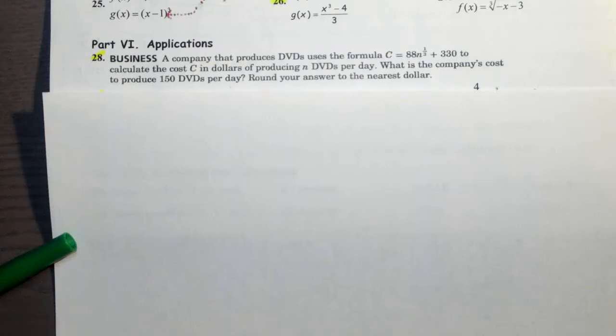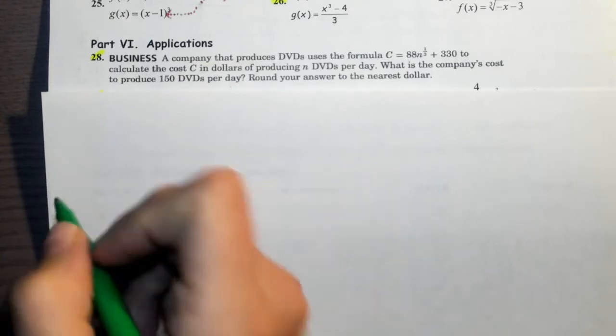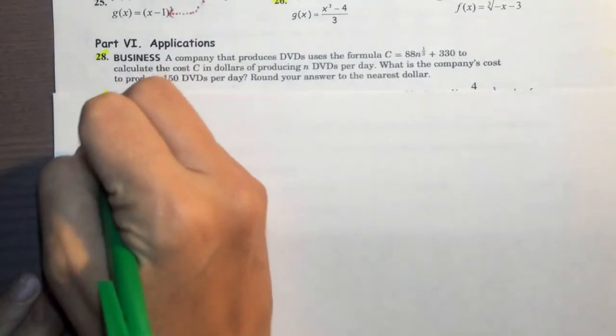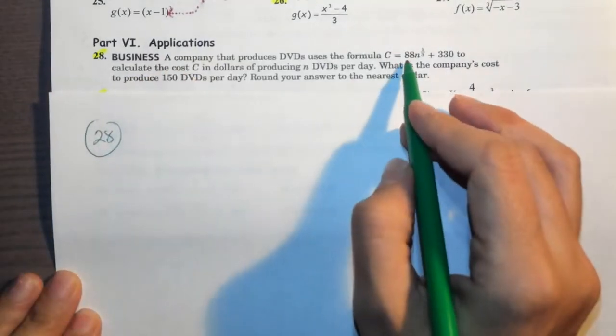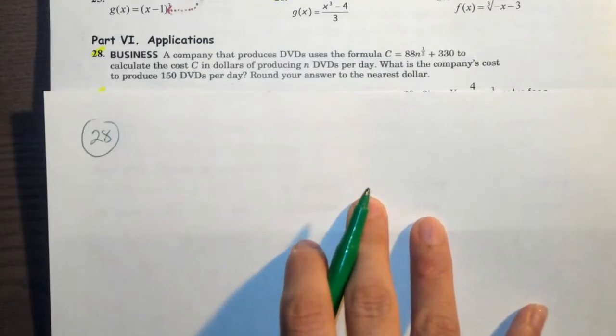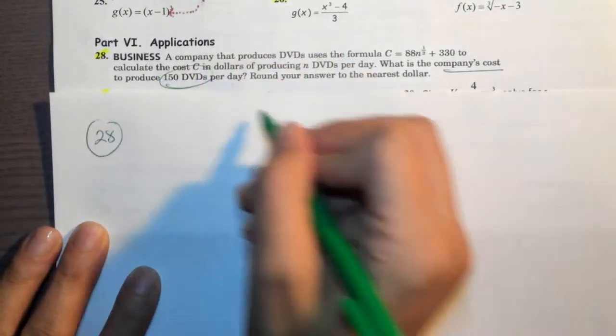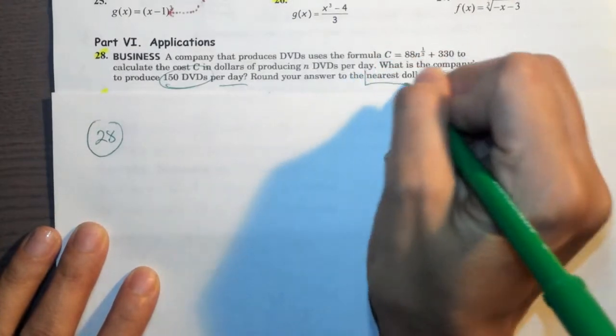All right, so now we're going to do the application problem. We have a business problem. This is number 28. It says a company that produces DVDs uses a formula C equals 88n to the 1/3 power plus 330 to calculate the cost in dollars of producing n DVDs per day. What is the company's cost? We want to know the cost to produce 150 DVDs per day. Round your answer to the nearest dollar.